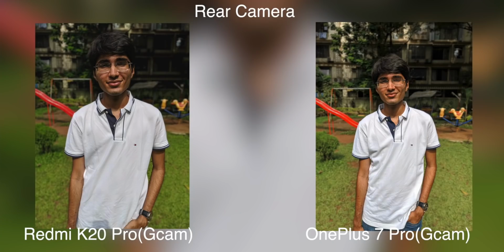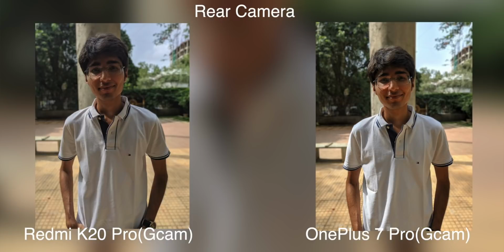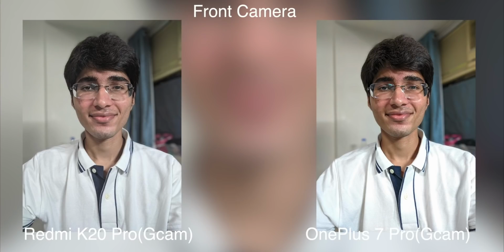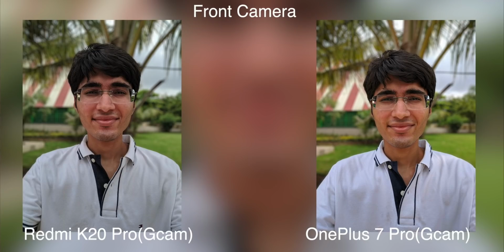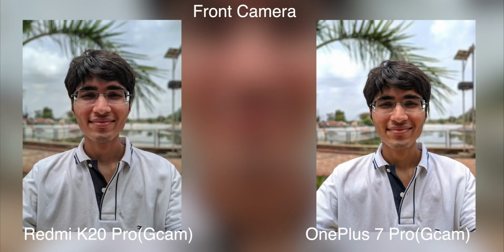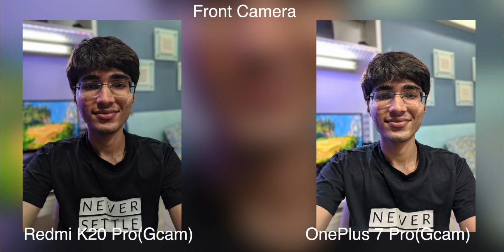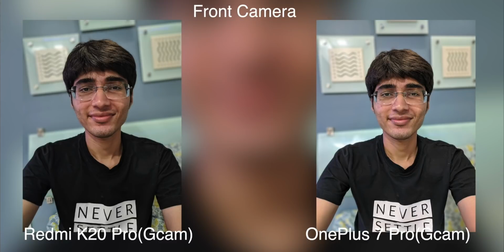The rear camera portraits are also something that I preferred on the OnePlus 7 Pro, and if we talk about selfies as well, I think OnePlus did a slightly better job. The overall skin tones and dynamic range and the overall photo looks a little better on the OnePlus 7 Pro as compared to the Redmi K20 Pro. So when we talk about Google camera, my pick would be the OnePlus 7 Pro.